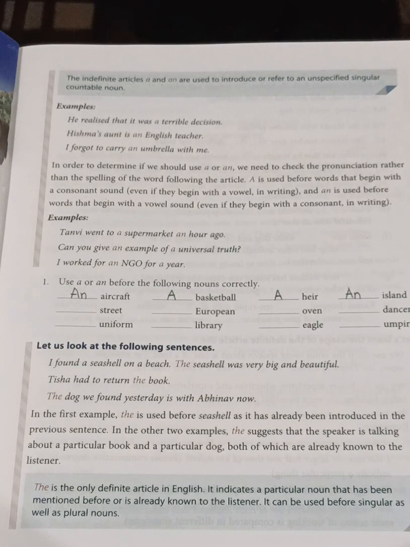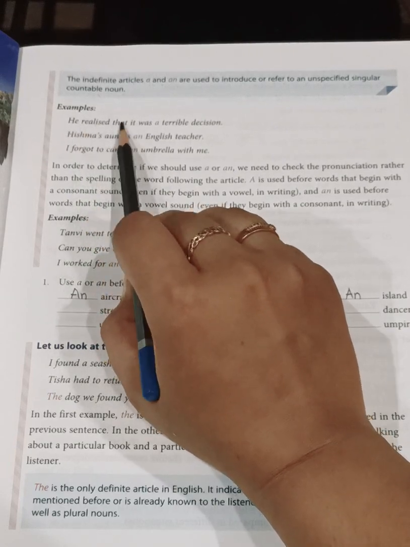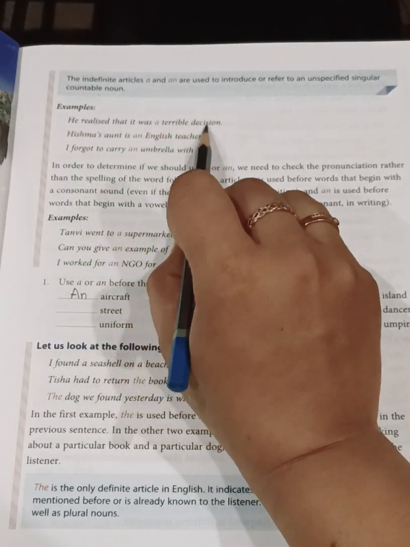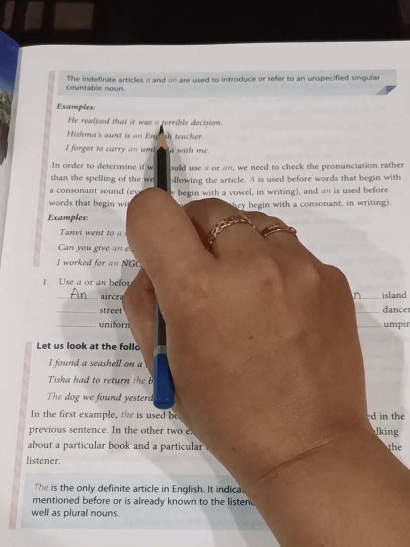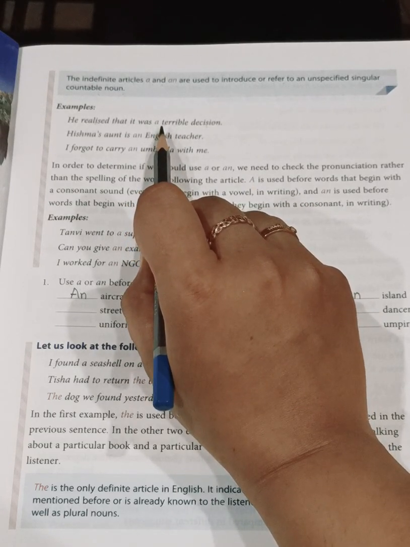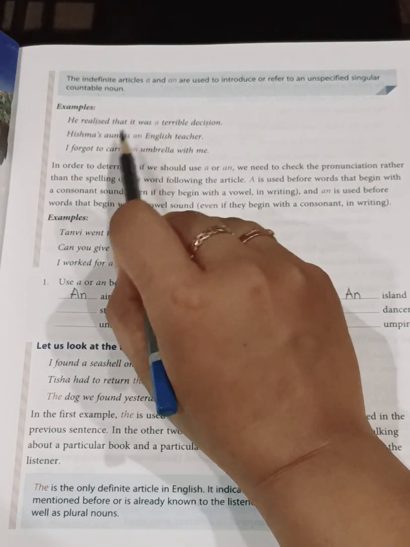Now, you will see here the example. He realized that it was a terrible decision. Terrible. It starts with the sound of T. That is the sound of a consonant. So, we have started it with a.